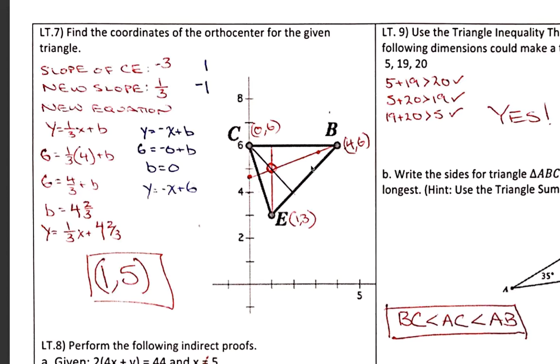Now, you could probably freehand it and get a pretty close estimate. If that's what you do, I'm willing to give you a 4 out of 5. But if you want to get a 5 out of 5, you need to kind of show all of this process here in order to get that orthocenter and this line. So if you chose to find the line perpendicular to CE that went through B, the stuff in red here is what you would do.